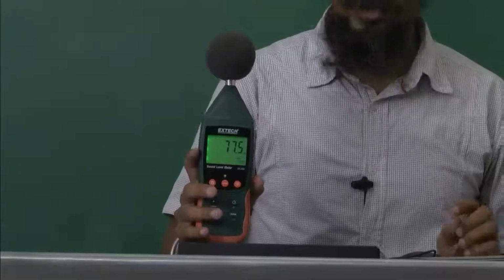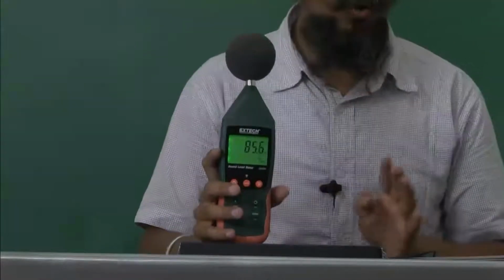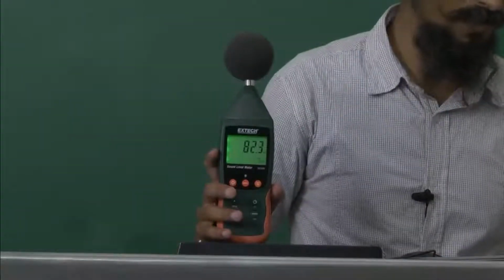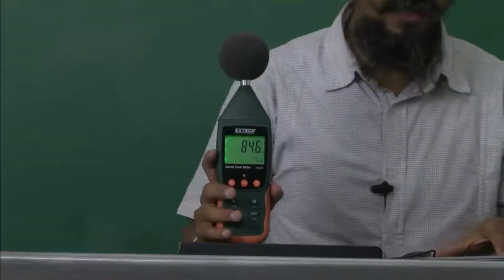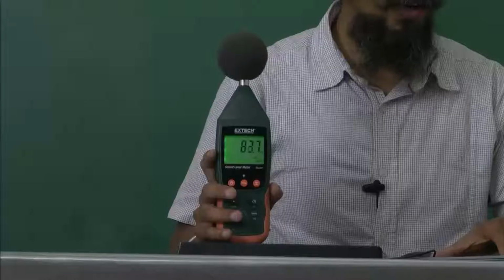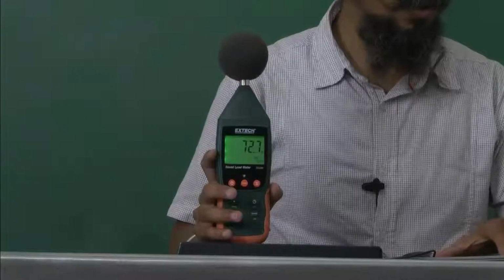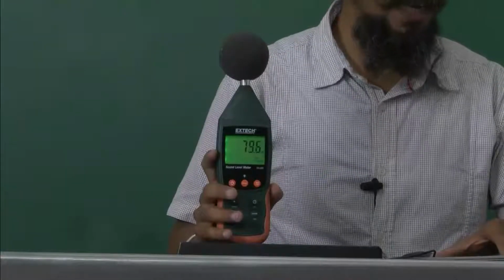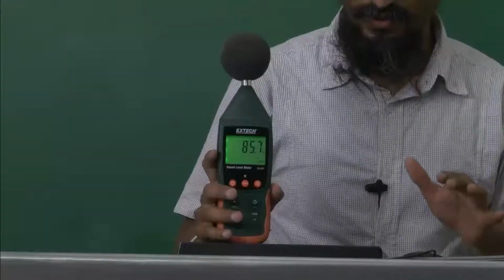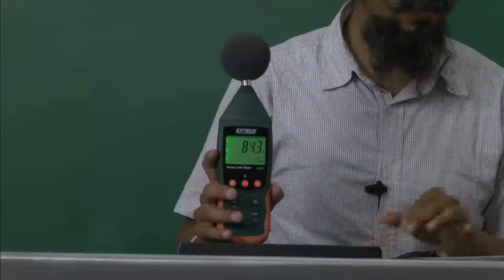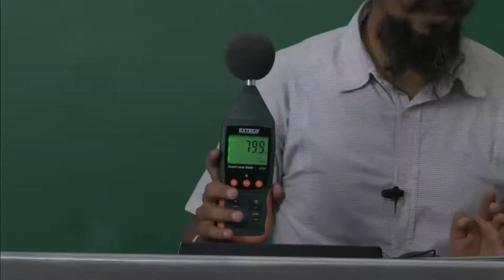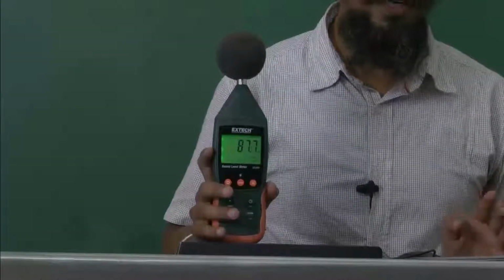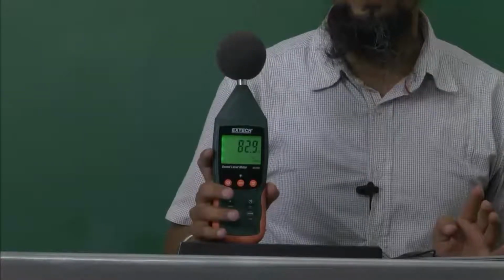So the instrument is always calibrated before doing actual experiments. High temperature and humidity environments are not recommended for the instrument. This instrument can work in both frequency weighting scales, that is scale A or C. Scale A is the scale that represents the human ear.